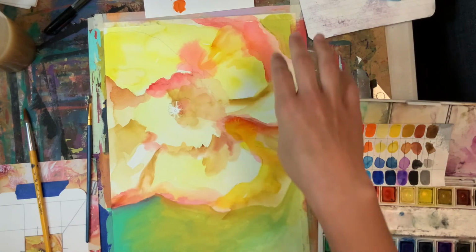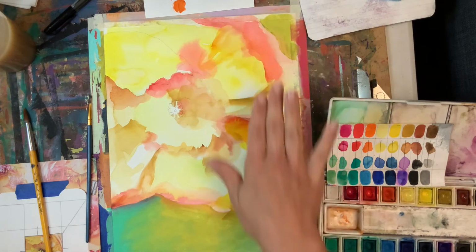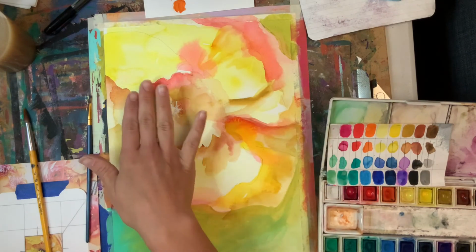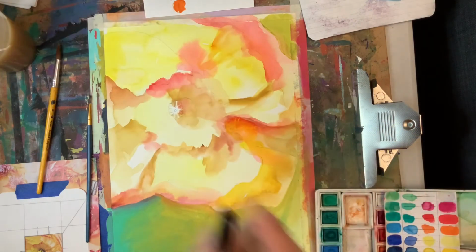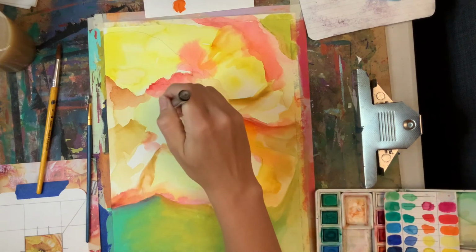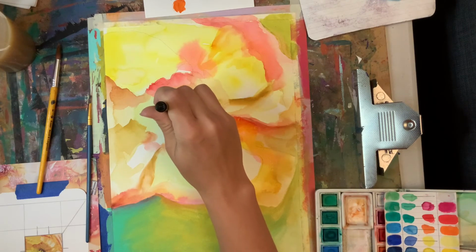because I feel like the color's so different here that I need to draw it back into this area. So I'm gonna let it dry and then come back and finish. Okay, there are a few areas that are still wet, but I'm just going to be careful not to drag my hand into them.